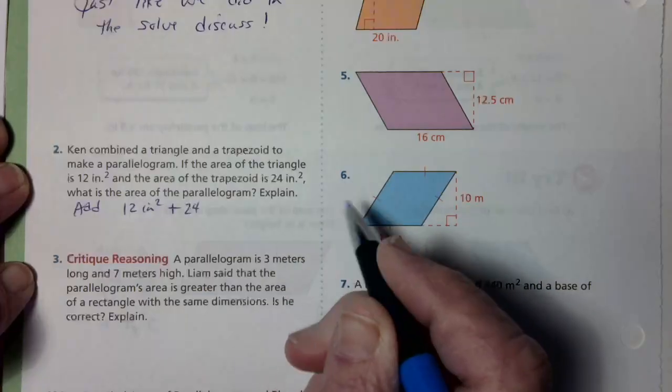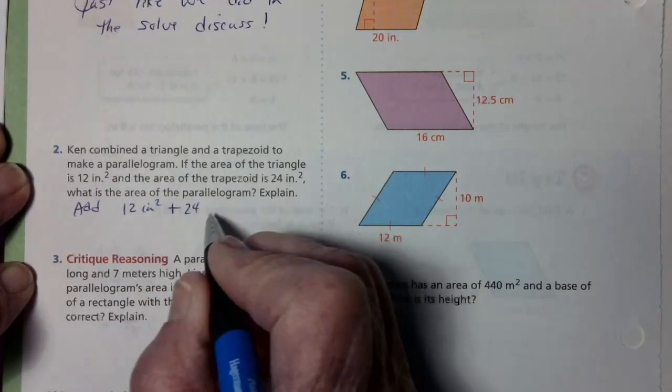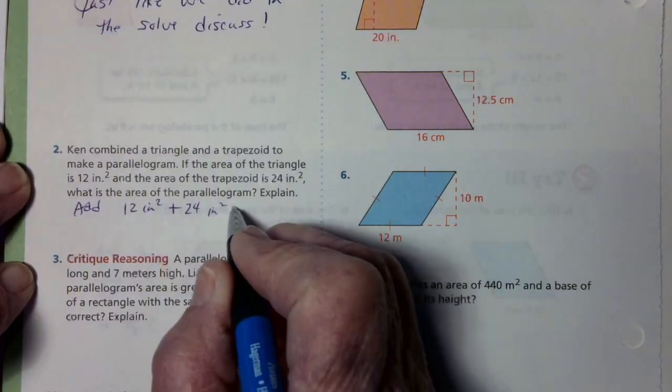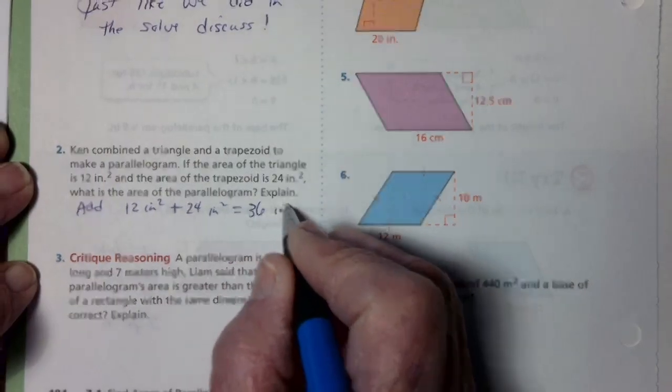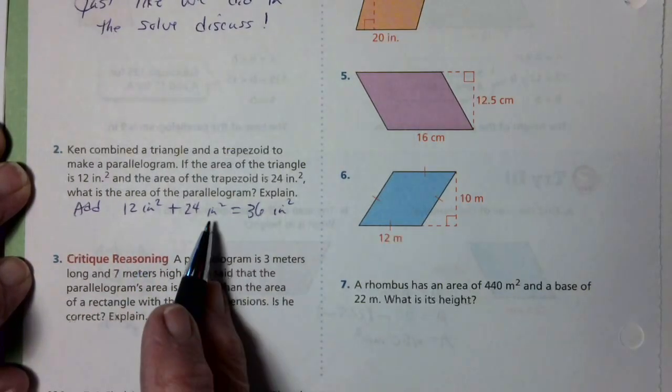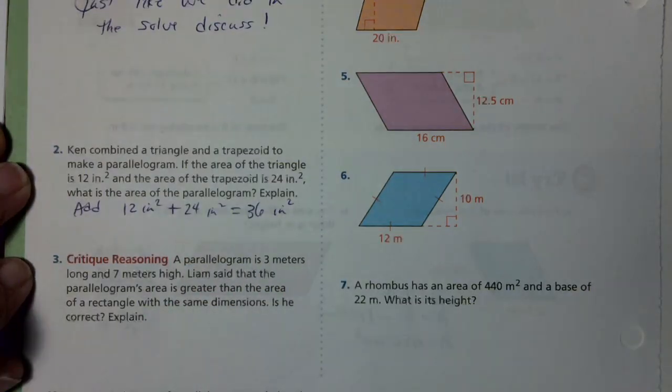We're going to add it to the area of the trapezoid. And it's going to make a parallelogram. So that would be 36 inches squared. If you add inches squared to inches squared, you still have inches squared. You just have more of them.